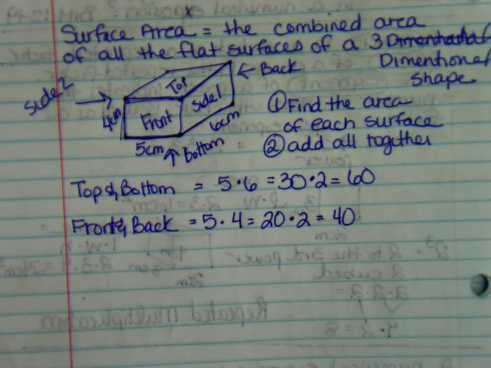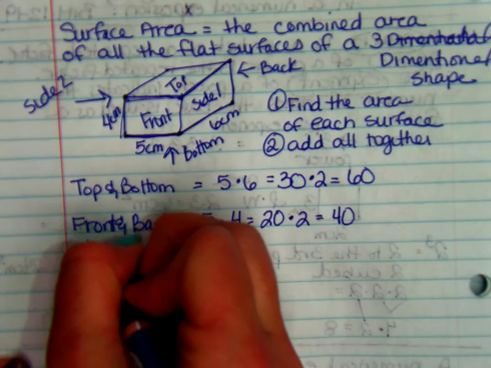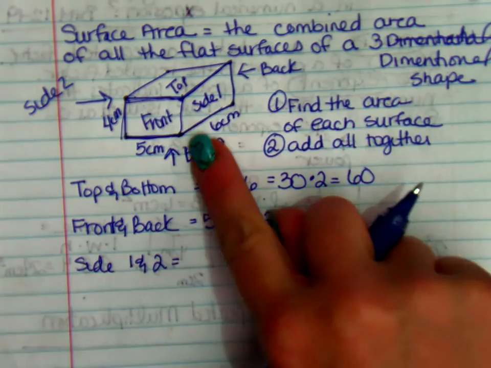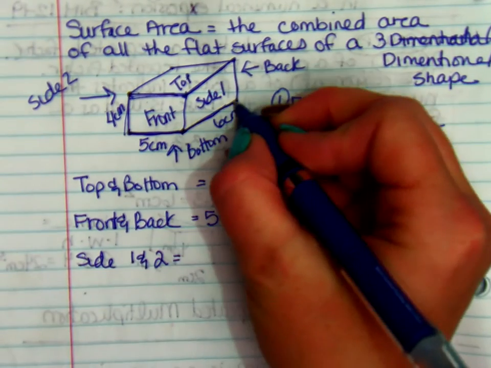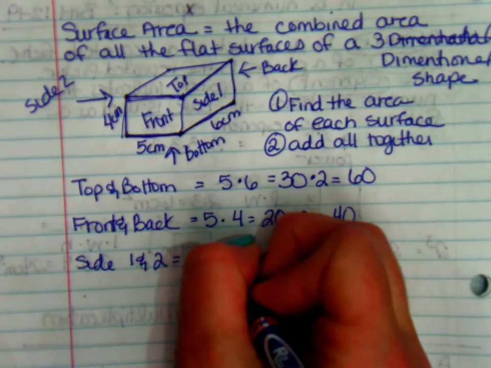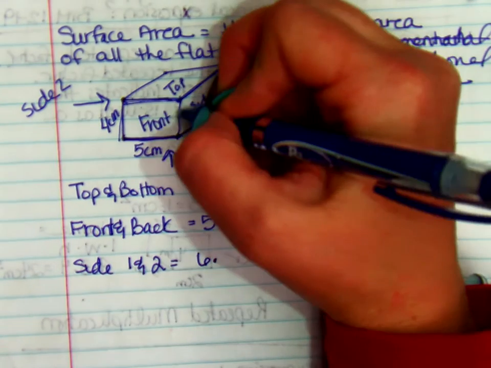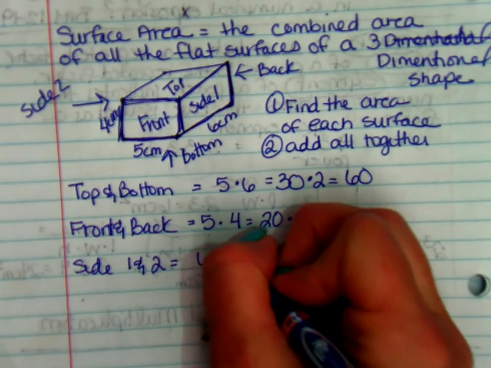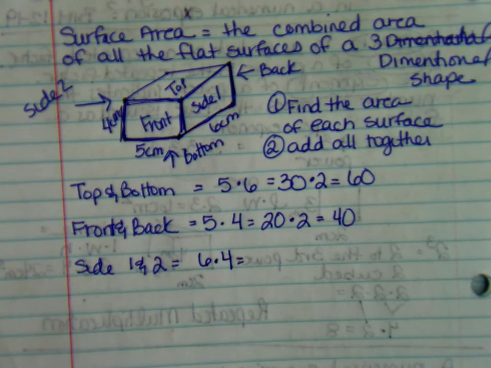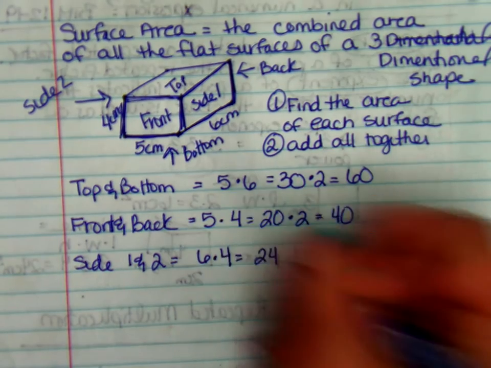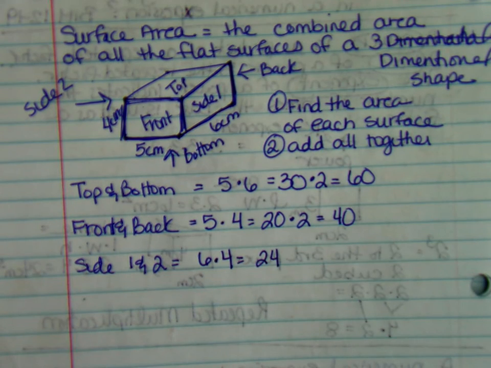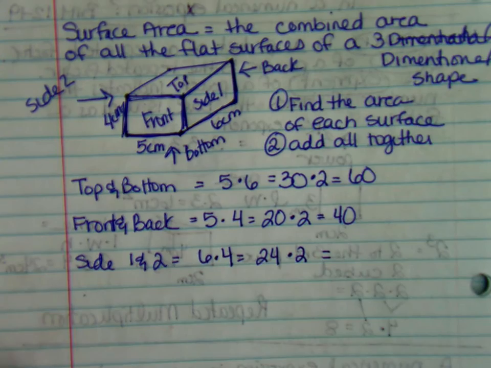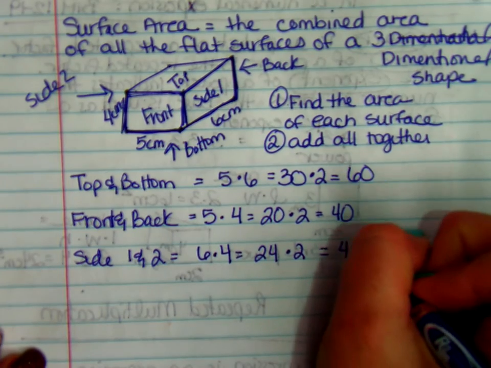We still have 2 sides. So we're going to do side 1 and 2. All right, so here's our sides. We have a length of 6. And we need to know the height. Well, the height is the same as this, which is the same as this, which is 4. 6 times 4 is 24. And we have 2 sides, so we need to multiply by 2. You get 24 times 2, which is 48.